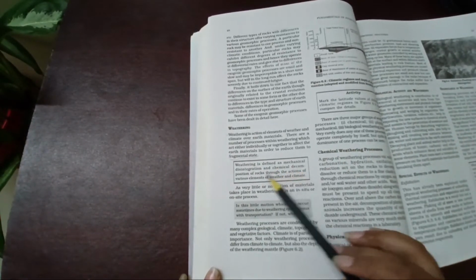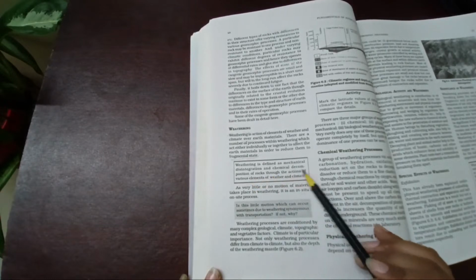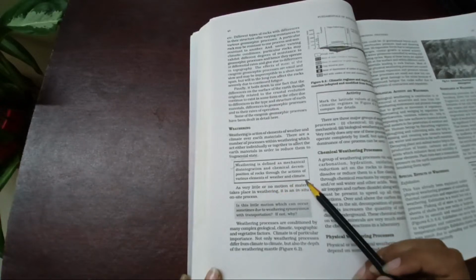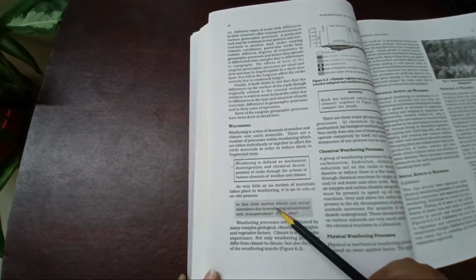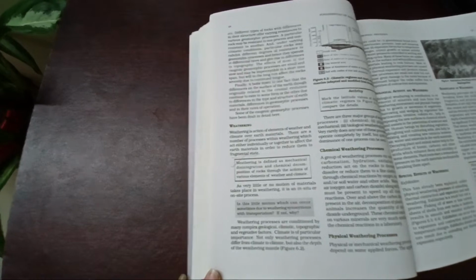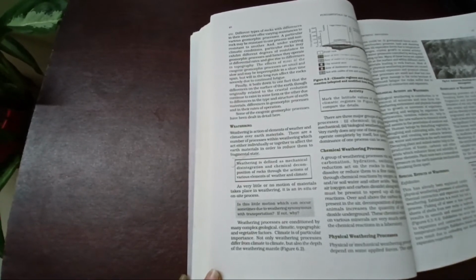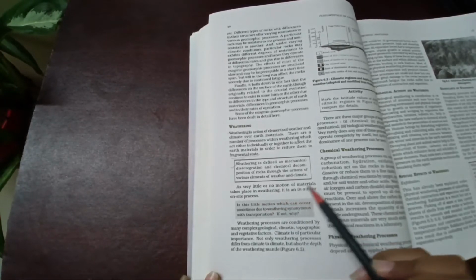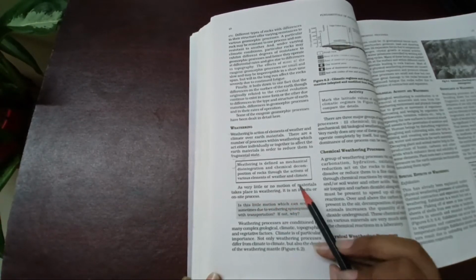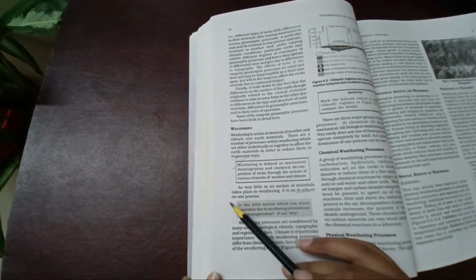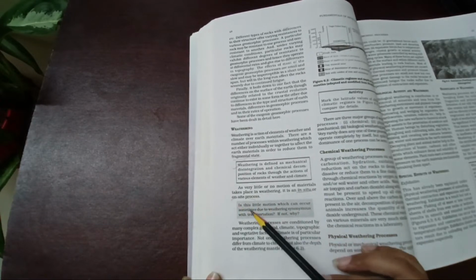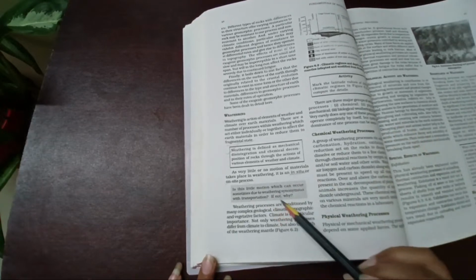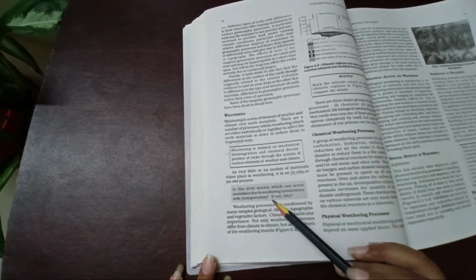Weathering is defined as mechanical disintegration and chemical decomposition of rocks through the action of various elements of weather and climate. As very little or no motion of materials takes place in weathering, it is an in situ or on-site process. Is this little motion, which can occur sometimes due to weathering, synonymous with transportation? If not, why?